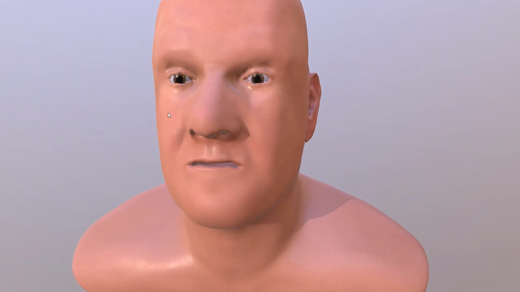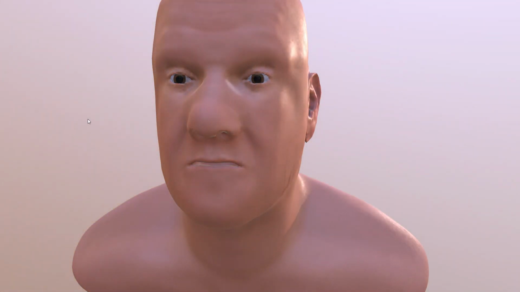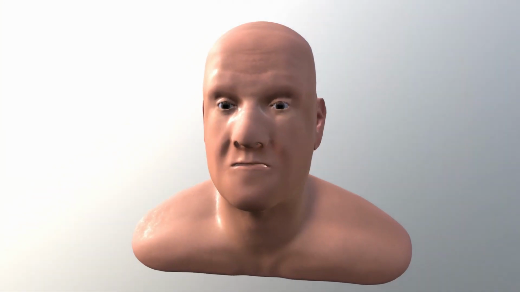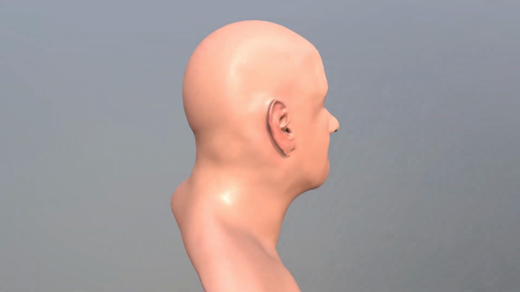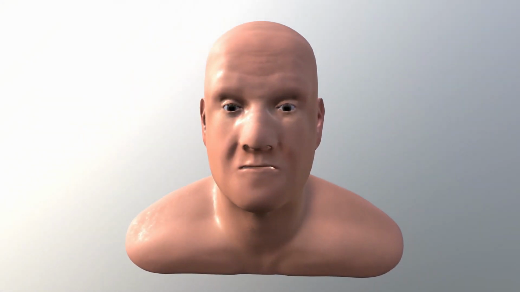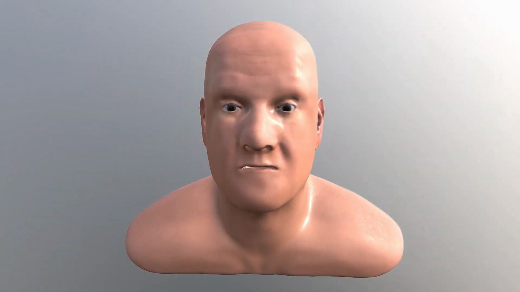I re-upload my model and make sure it looks right, and then after that I look at it in full screen and get the full finalized render for it, and here it is.